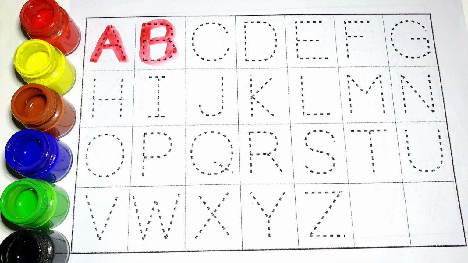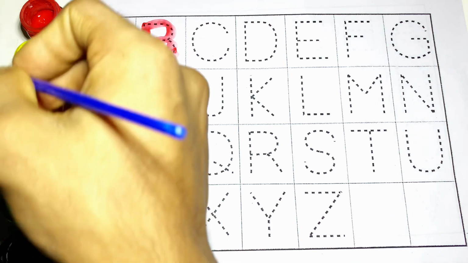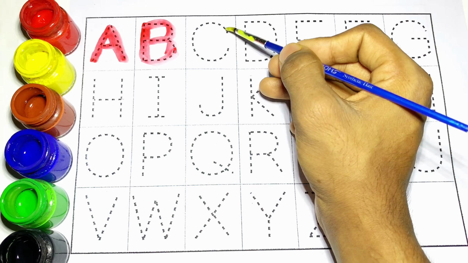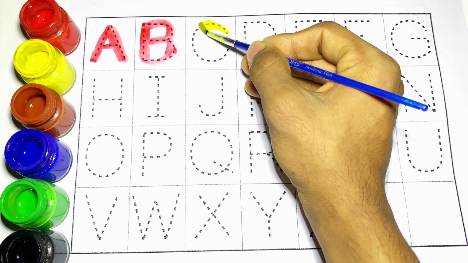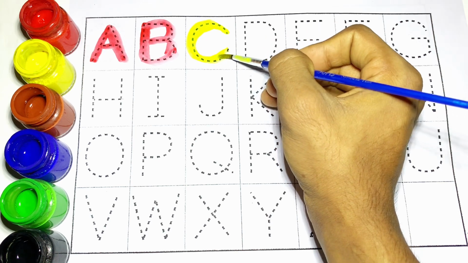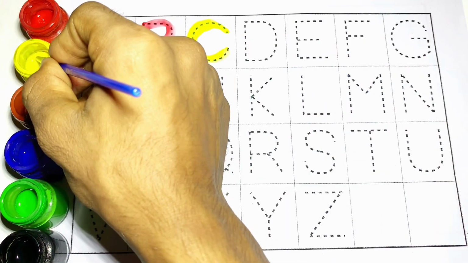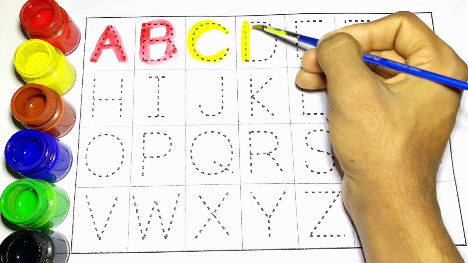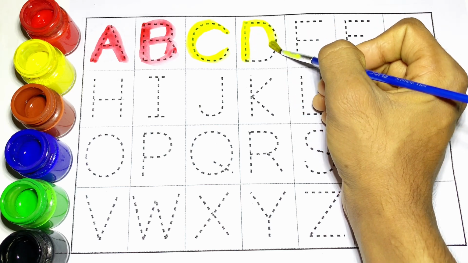Kids, now draw C. C for cat, C for car. The alphabets of C. And use yellow color, yellow color. Kids, again use yellow color and draw D. D for dog, D for doll. The alphabets of D.